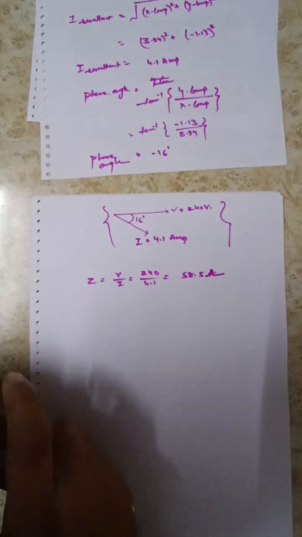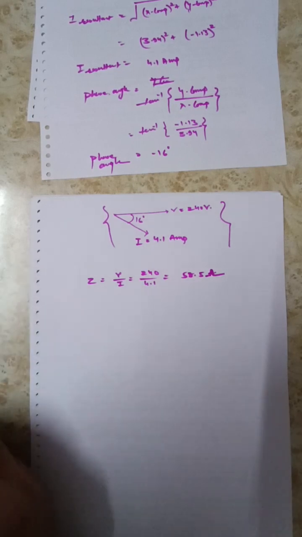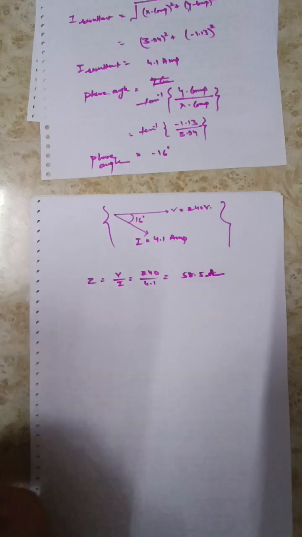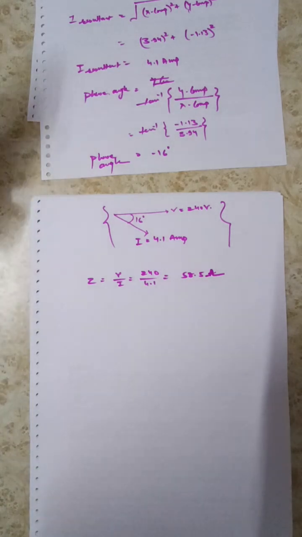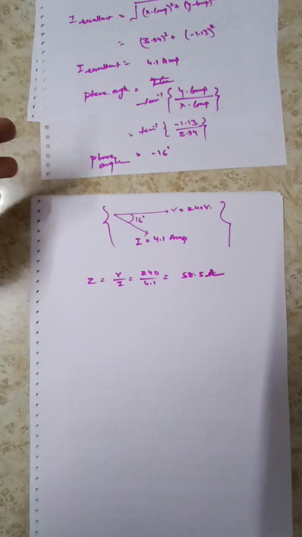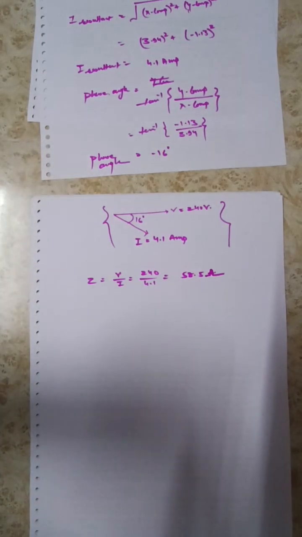Clear? So this was all about the phasor diagram method. Now in next we will start with the concept of phasor algebra. The same question we will solve by the method of phasor algebra. Clear? Thank you so much.